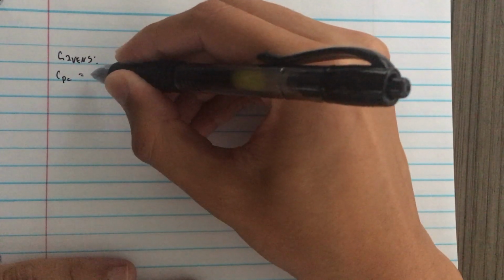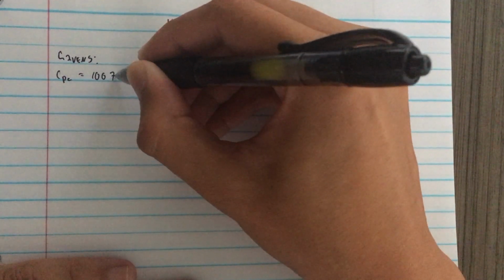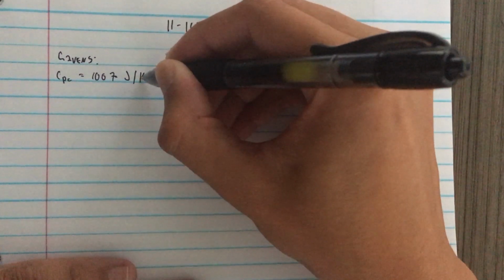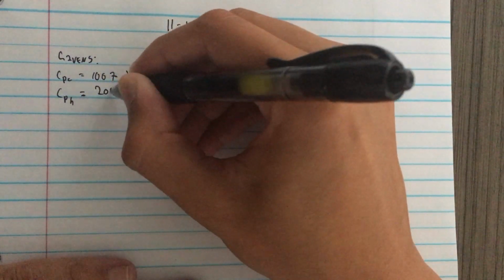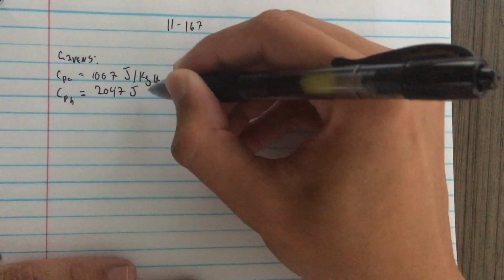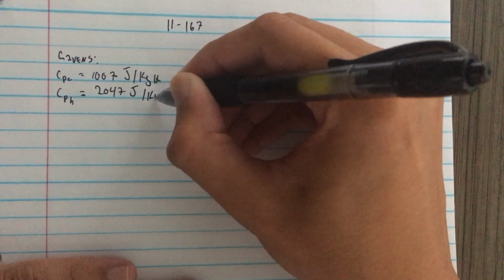So we have the CPC is 1007 joules per kilogram Kelvin. And CPH is 2047 joules per kilogram Kelvin.